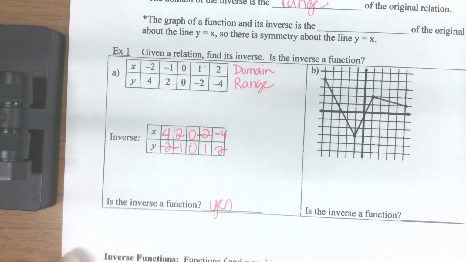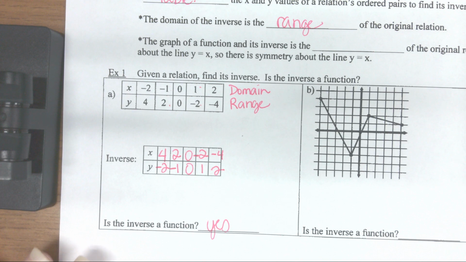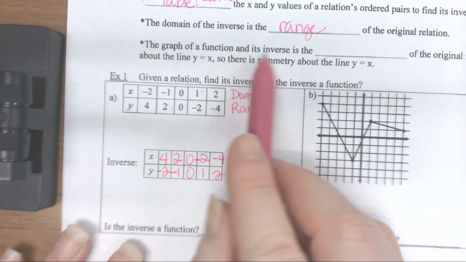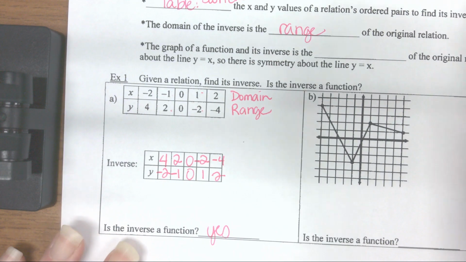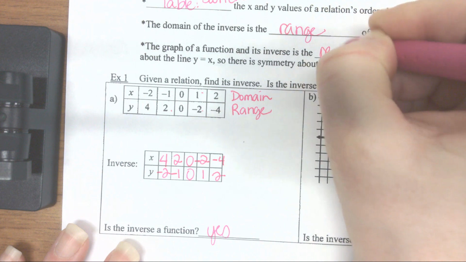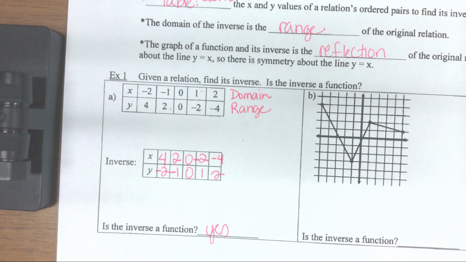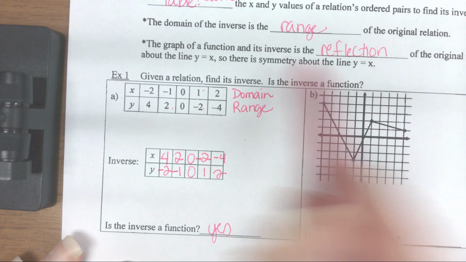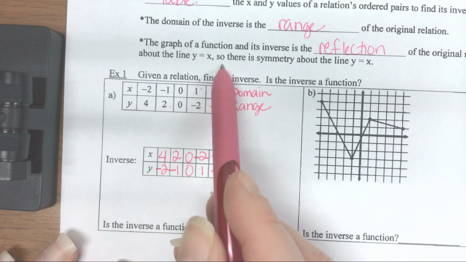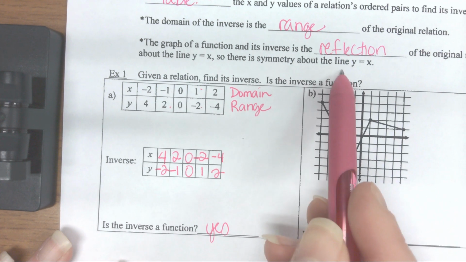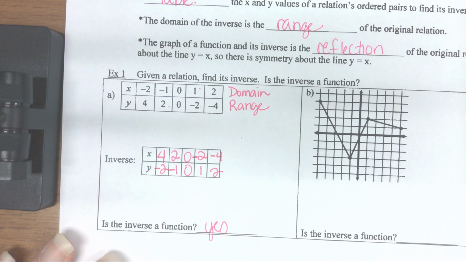Now let's talk about graphs. If I switch the x and y around, the graph of a function and its inverse is the reflection. Think back to geometry, remember reflections, we flip things over, of the original equation about the line y equals x. So there is symmetry around the line y equals x. Let me show you what I mean.